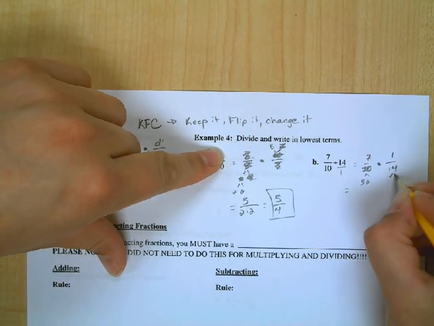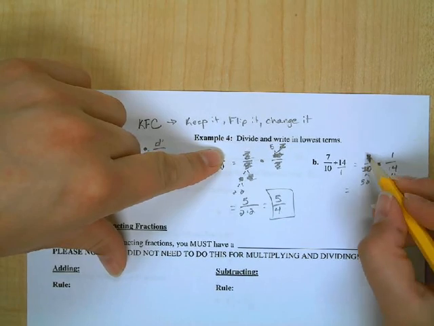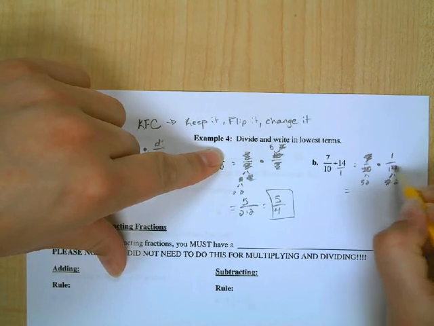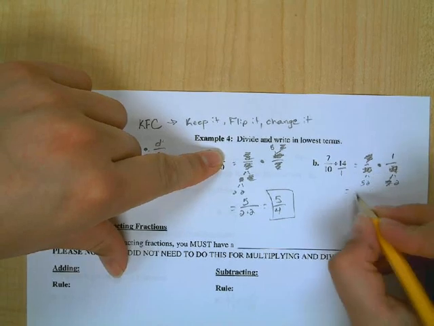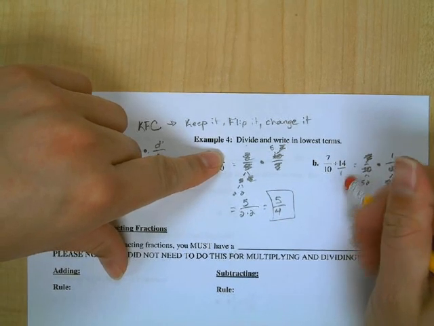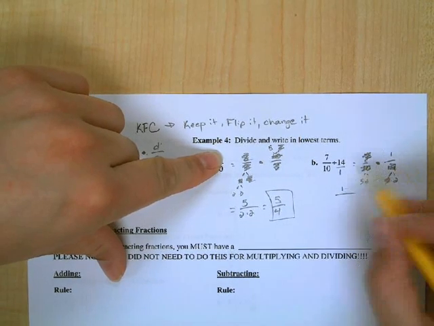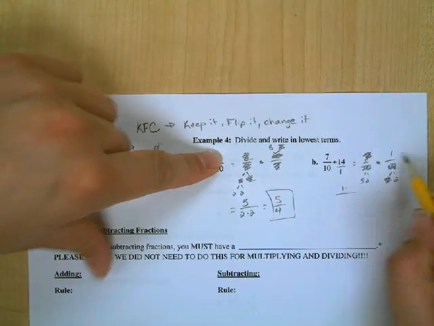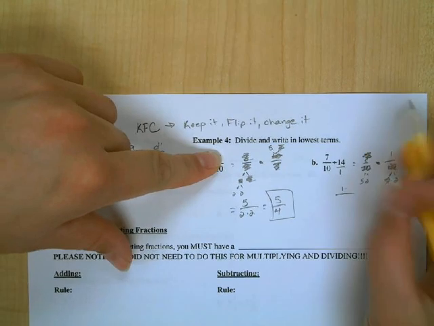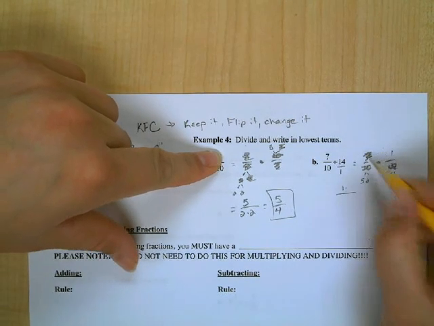Okay, when we start to break these down, 10 breaks into 5 and 2. 14 breaks into 7 and 2. So we're going to get rid of the 7 and the 7. So what I'm left with on top is just a 1. Now keep in mind that no matter what happens, you should always have at least a 1 left, because when I cancel 7 and 7, technically I'm saying 7 divided by 7 is 1.